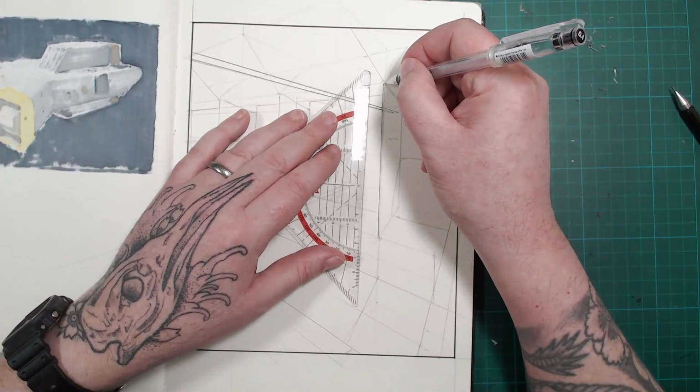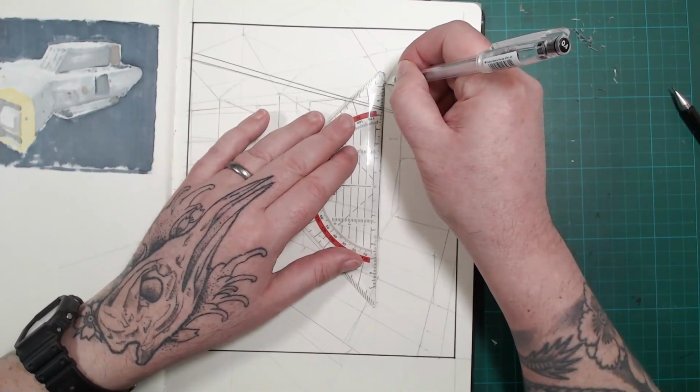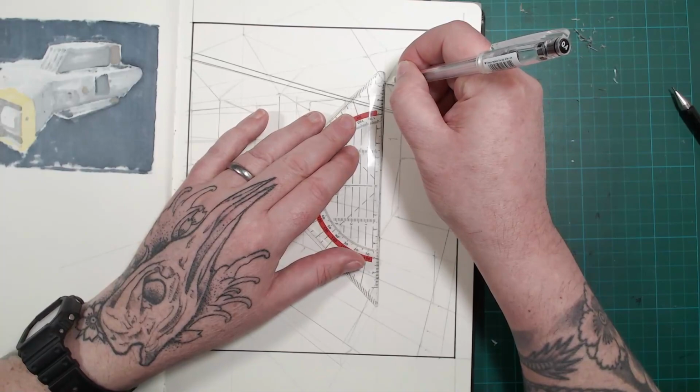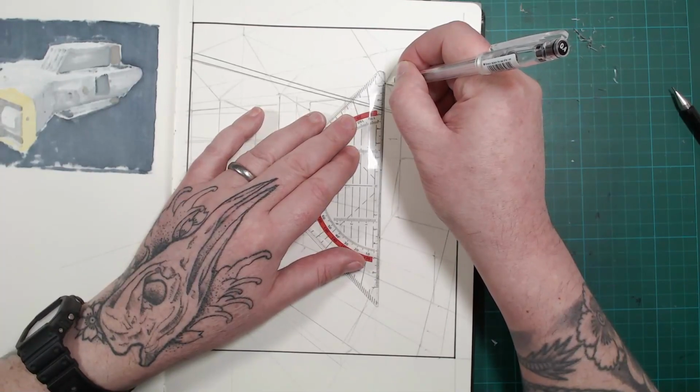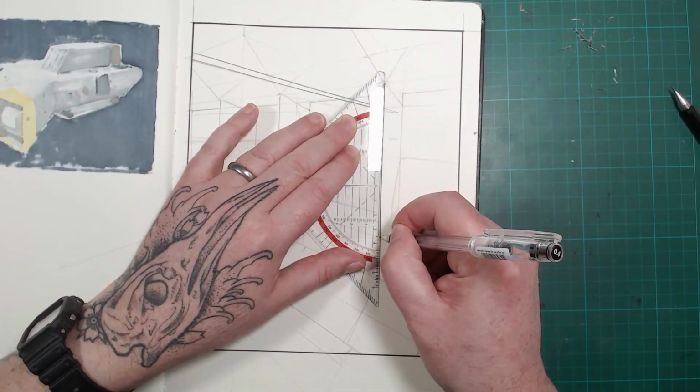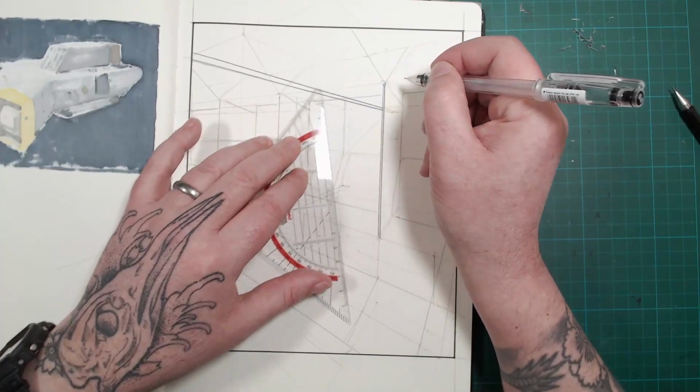So we've put a few, and we're going to start inking this so we don't get a million pencil lines that make the drawing confusing. So let's come back when there's a little bit more ink on this.